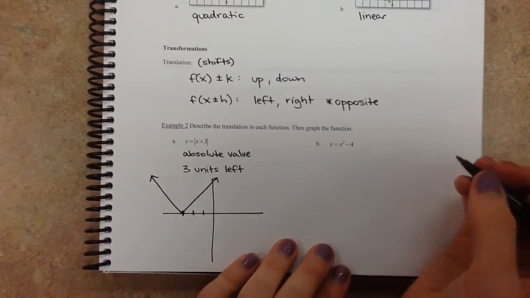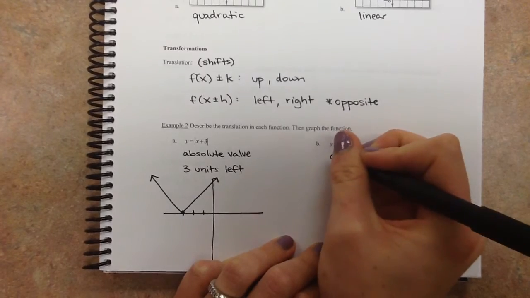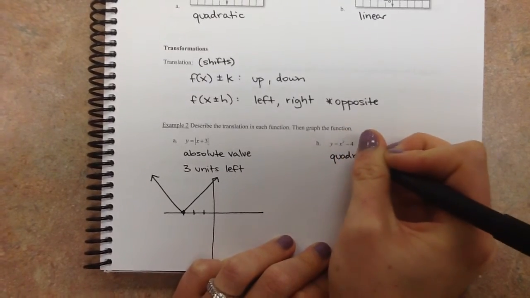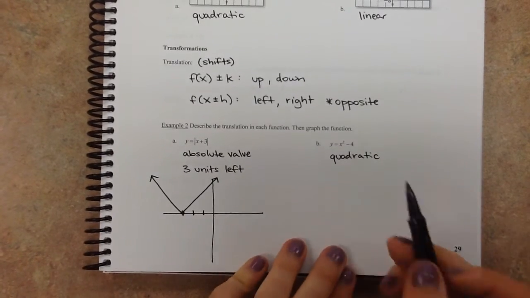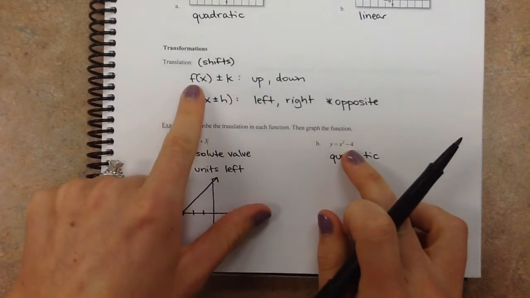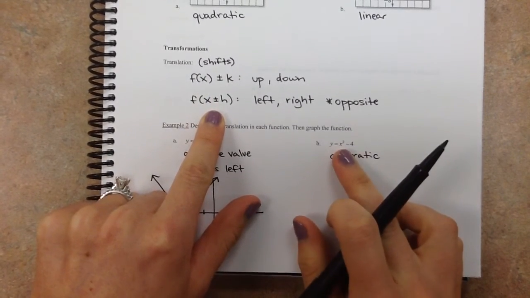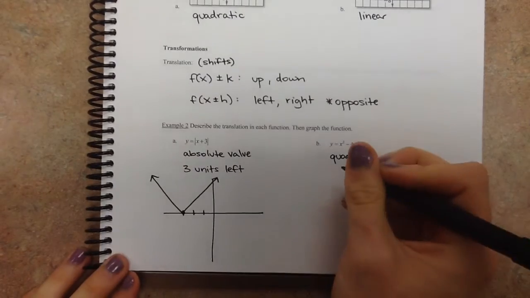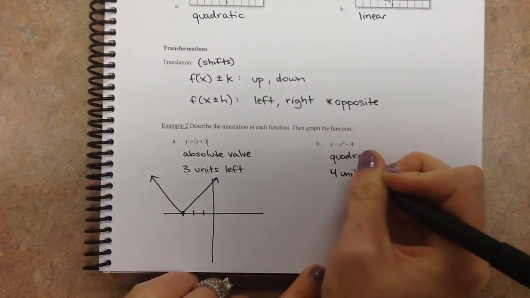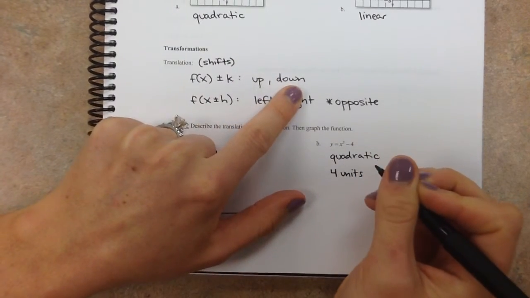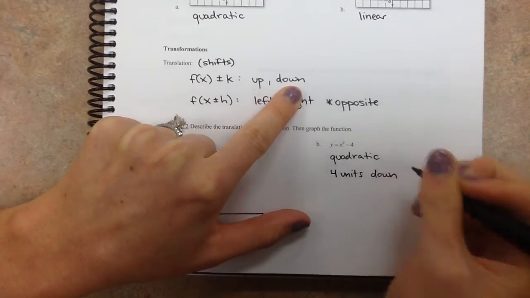Okay, this one. Start with the parent graph. The x squared means it's a quadratic function. So we start with our original parent graph of a quadratic function. And then this -4 is on the outside of the parent graph, not on the inside of the parent graph. If it was on the inside, it'd be in like parentheses or something. So we're going 4 units. And this one actually does what it seems like it's going to do. So -4 actually does mean it's going to go down.